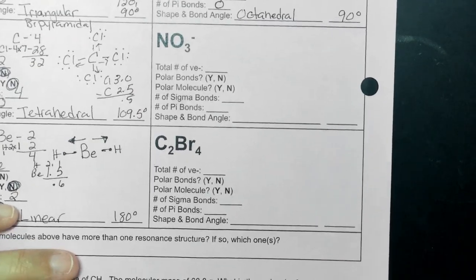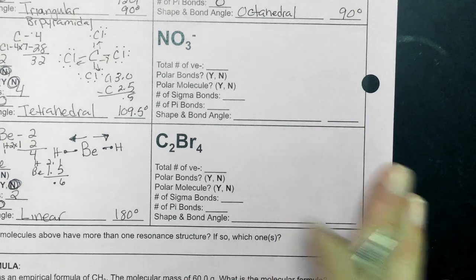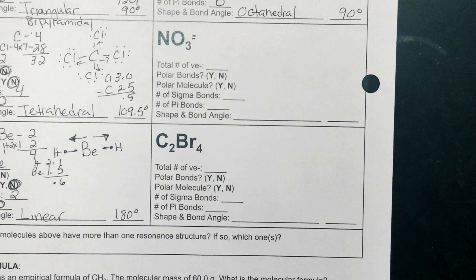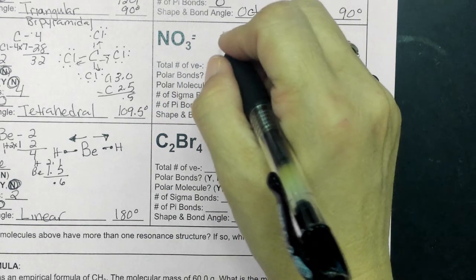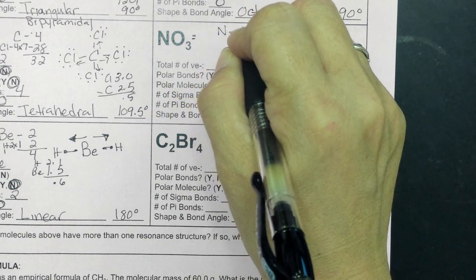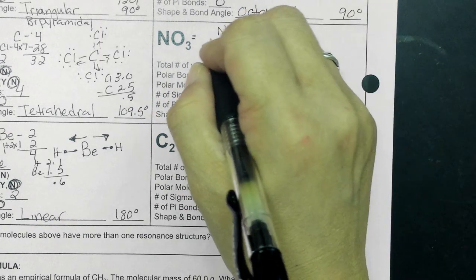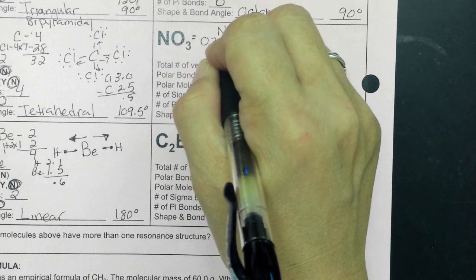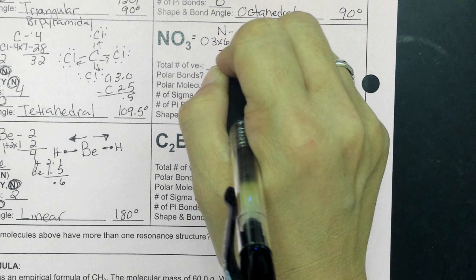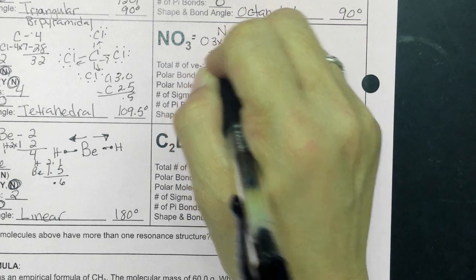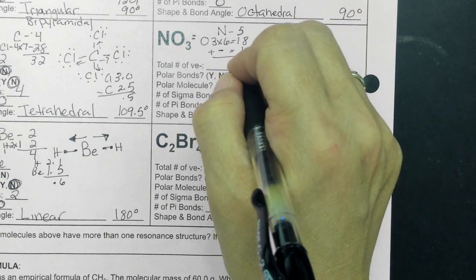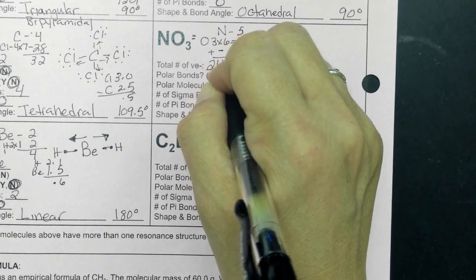All right, so this is one of those fun polyatomic ions. We've got to make sure we remember that extra electron right there that it gained when it bonded with an ion. So nitrogen has 5 valence electrons. There are 3 oxygens, each with 6, so that's a total of 18. Plus I have just that extra electron that I gained. So I have a total of 24 valence electrons.